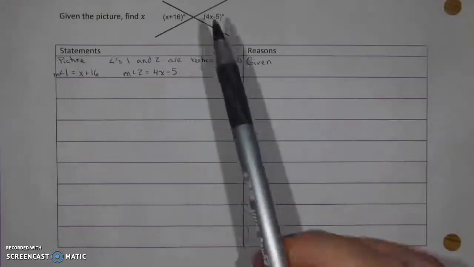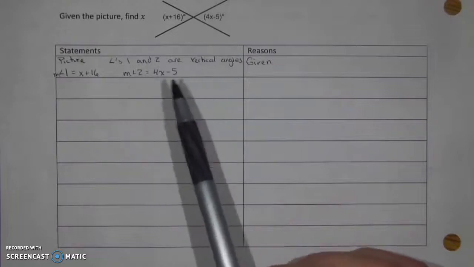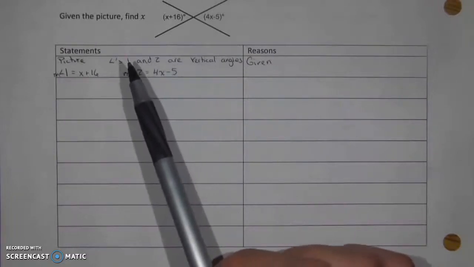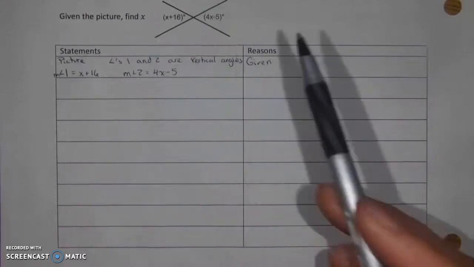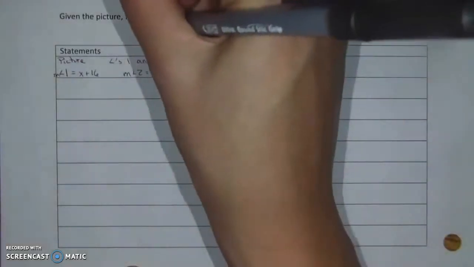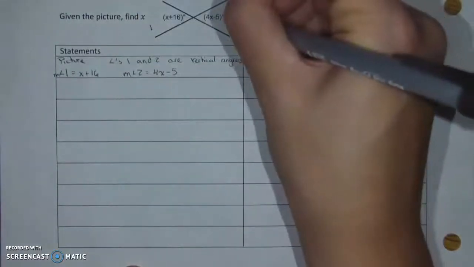In our second proof, we've been given this picture, and we're told to find x. Now, I've already filled in my givens, and you might have noticed that I talk about angles 1 and 2 and the measures of 1 and 2. This didn't actually give me labels, so what I've really done here is I've labeled this one angle 1 and labeled this one angle 2. And you're allowed to do that.